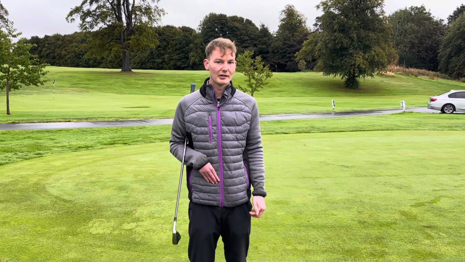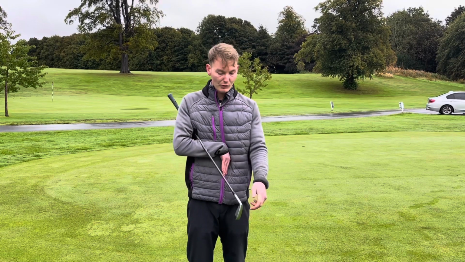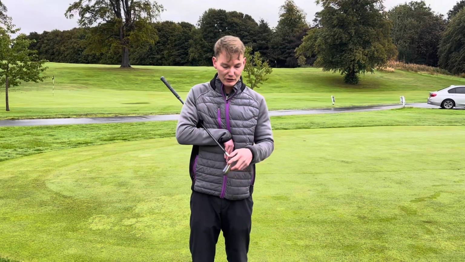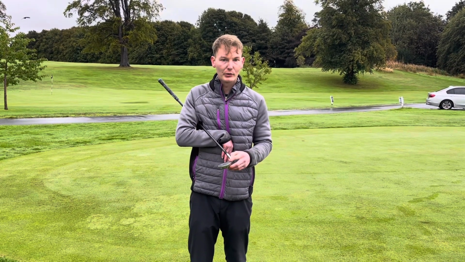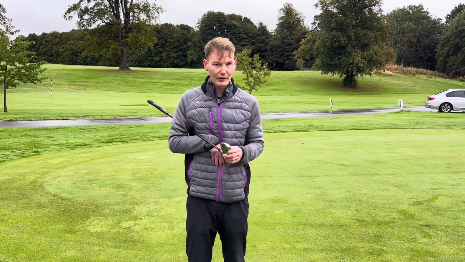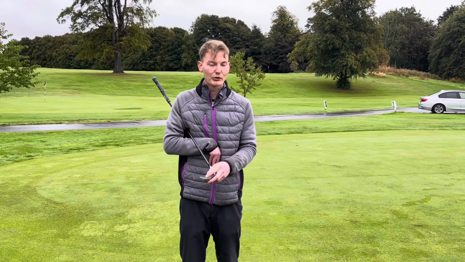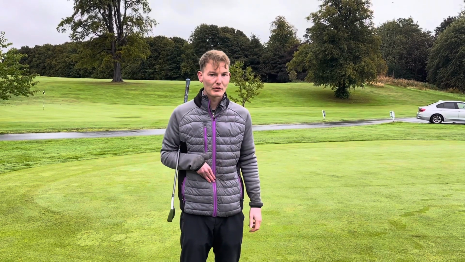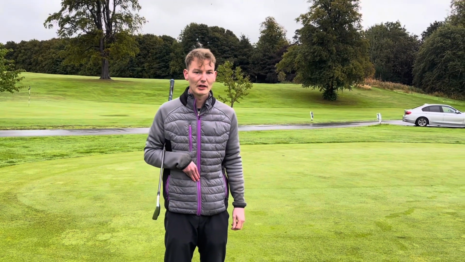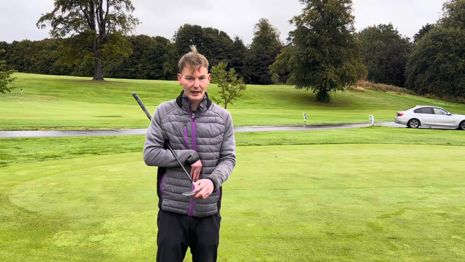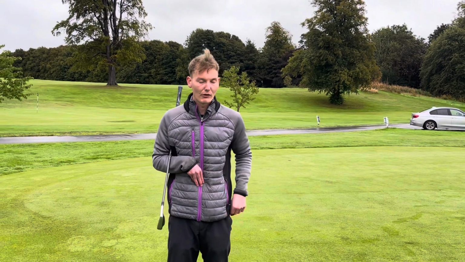Aim affects centering of strike. So if the club face is open to the target, the centering of strike is going to be more out the heel. And if the club face is closed to the target, the centering of strike is going to be more out the toe. So for this chip shot, we are wanting the club face to be square to target, so we can get the centering of strike in the middle of the golf club.